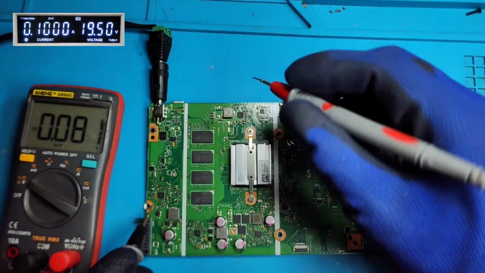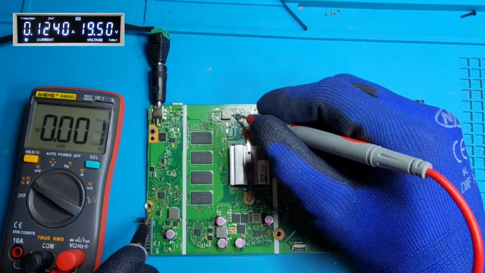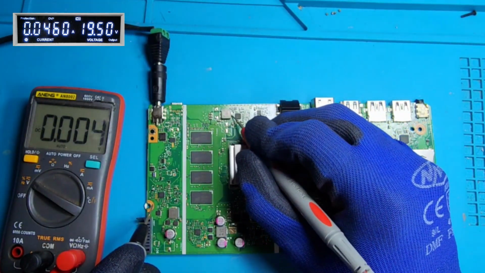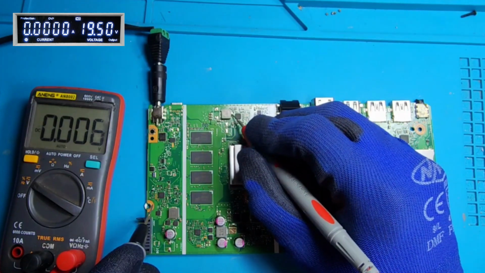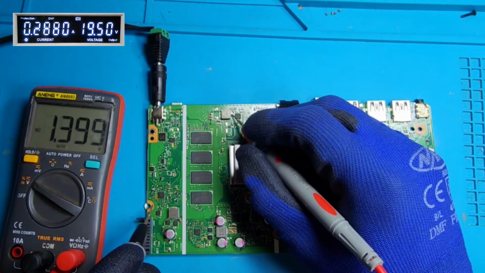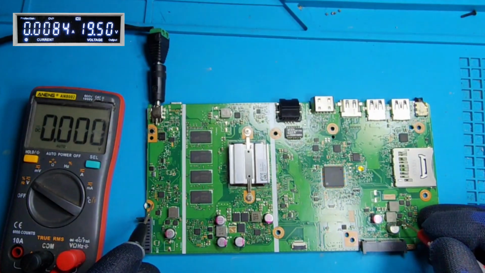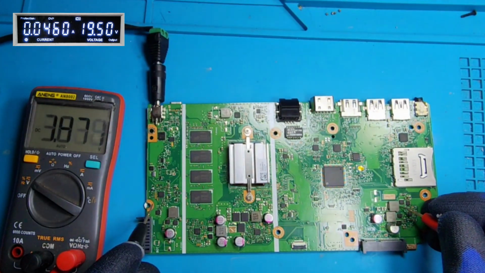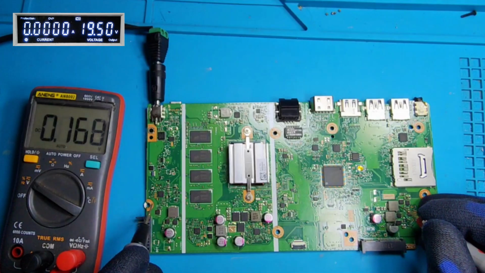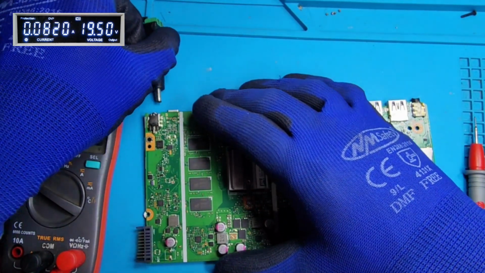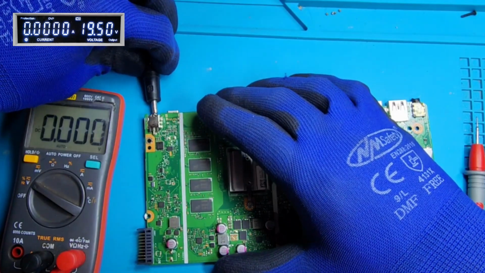So we don't have removable RAM slots, only the onboard RAM. So this is the RAM voltage and we have 1.4 or something. Here 5 volt, 3.4 volt. Okay, let me disconnect and connect again.